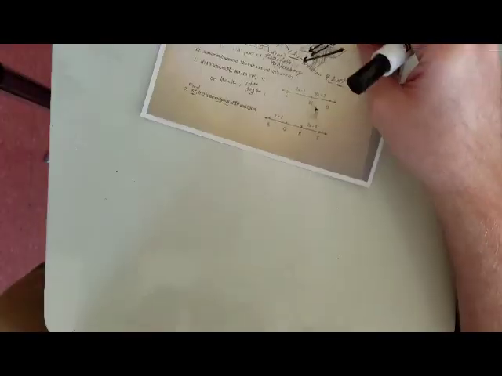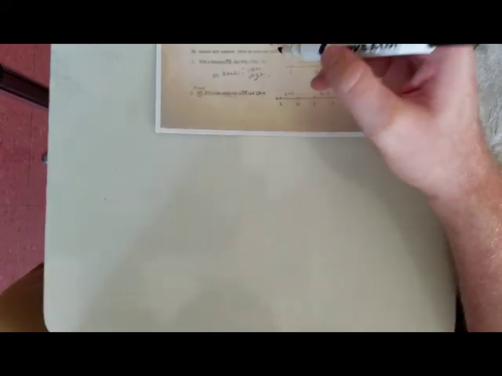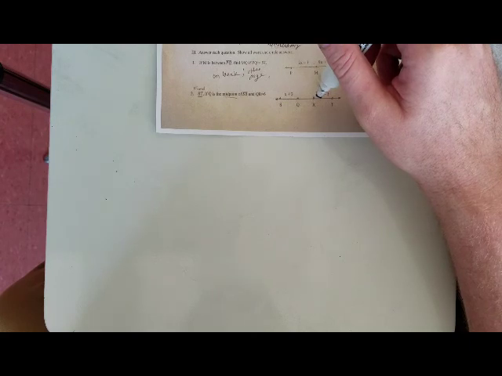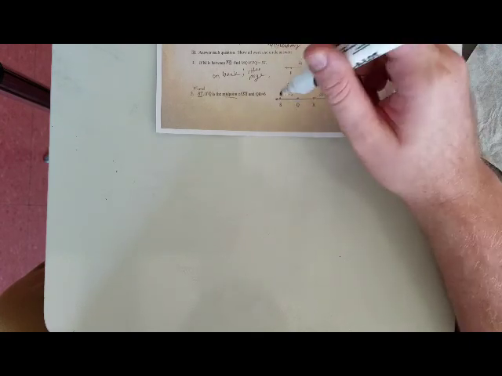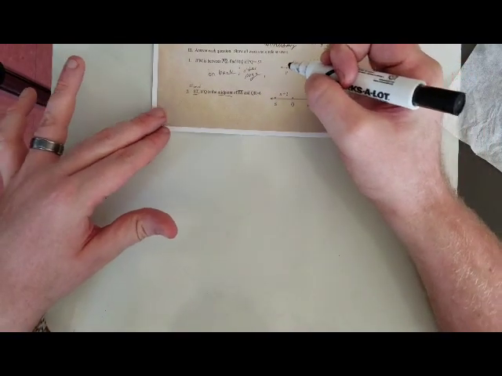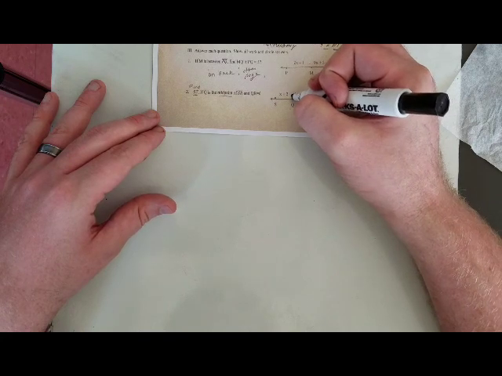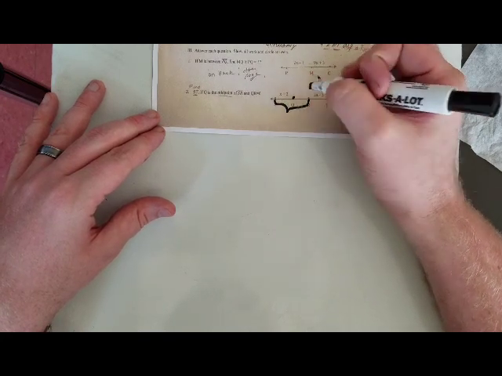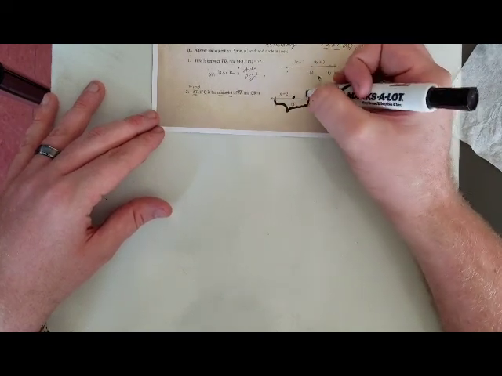All right. It says find ST, so that's ST, the whole length, if Q is the midpoint of SR and QR is equal to 6. The first thing you can figure out is if Q is the midpoint of SR, then this part right here and this part right here, SQ and QR, are the same length.